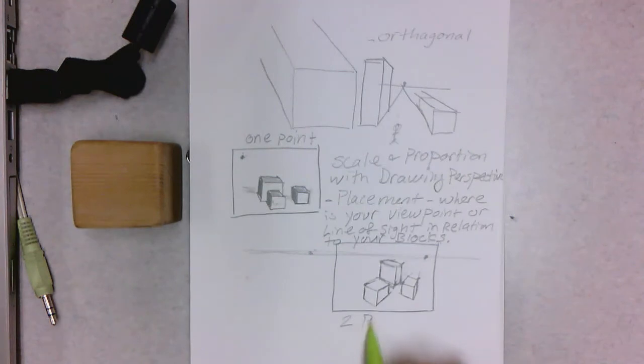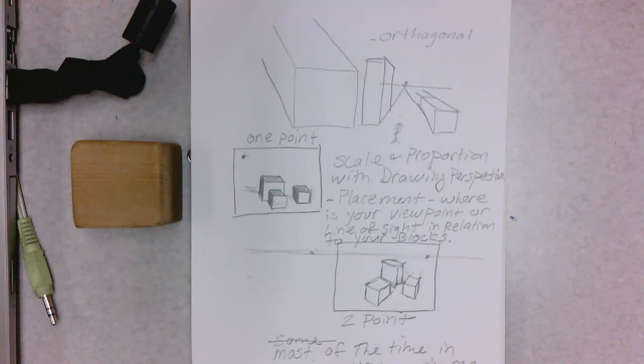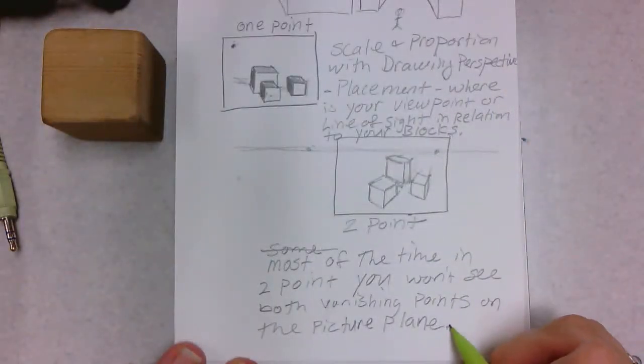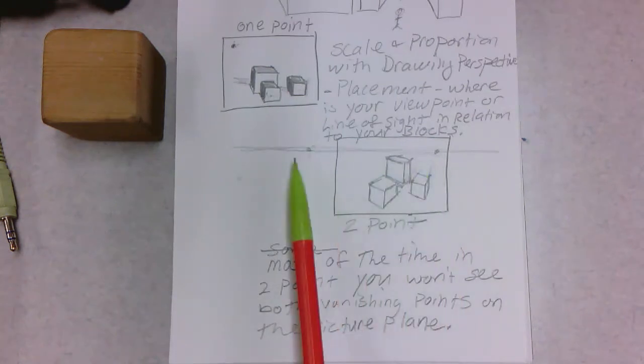Sometimes in 2-point, or I should say, strike that, most of the time in 2-point, you won't see both vanishing points on the paper, on the picture plane. Am I off? Sorry, I'll scoot it up for me. Scoot it up, scoot it out. There we go, picture plane. Okay, sorry. So, I was going to say some of the time, but I would say most of the time. So, like in this case, this left vanishing point was off. This one was contained, that one was off.